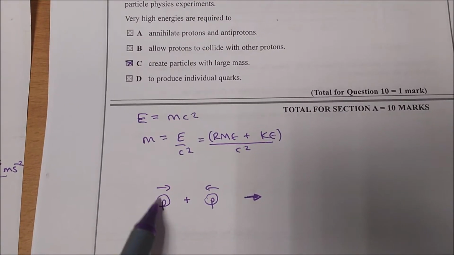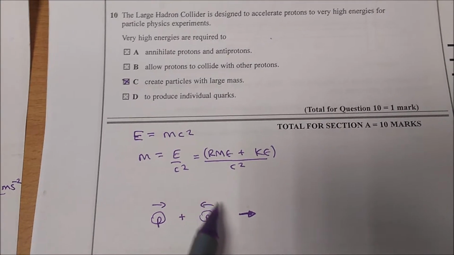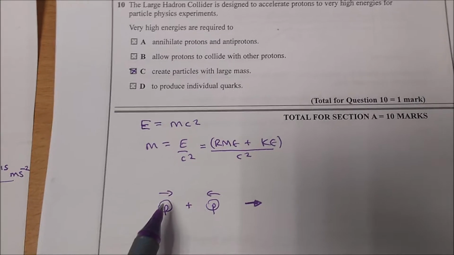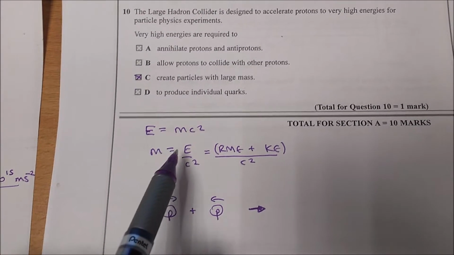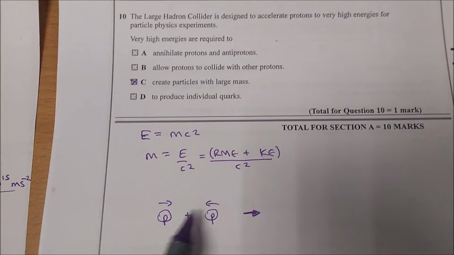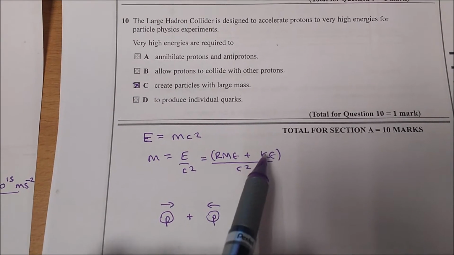So if you are putting a lot of kinetic energy here with a big voltage, you give these particles a lot of kinetic energy, and they've got a little bit of rest mass energy as well, and if you use E equals mc squared, the mass that you could create would be the total energy of the particle divided by c squared, and the total energy of each particle is going to be the rest mass energy plus the kinetic energy.